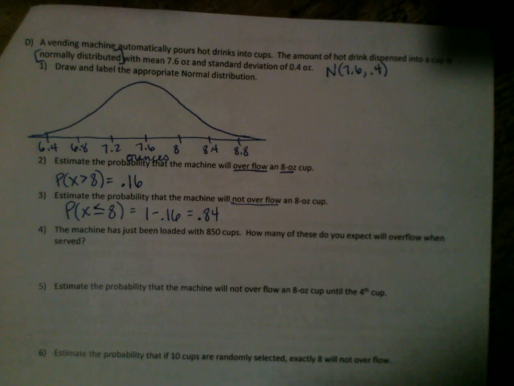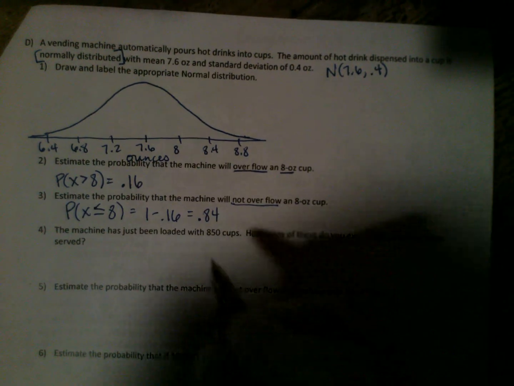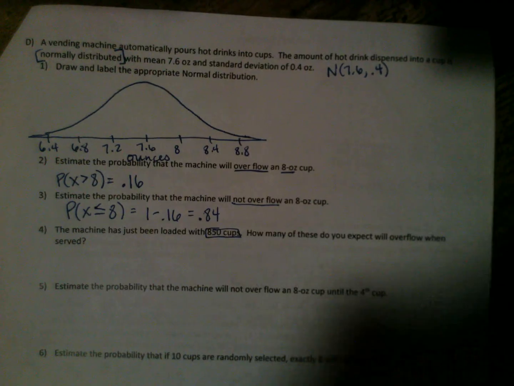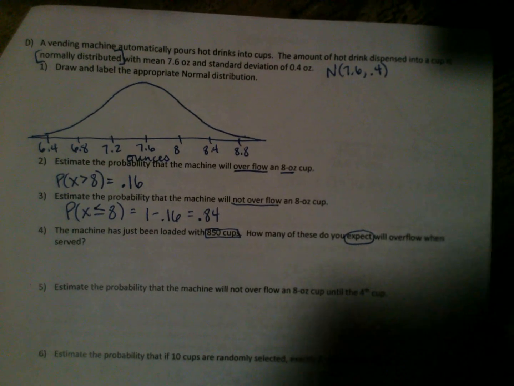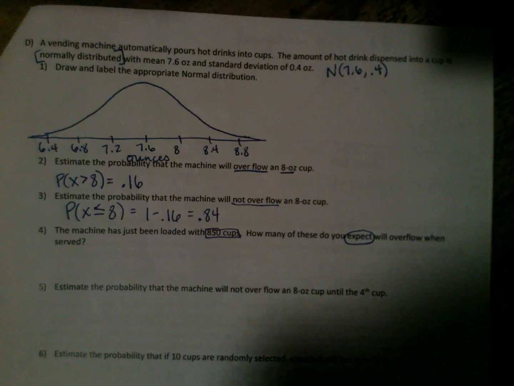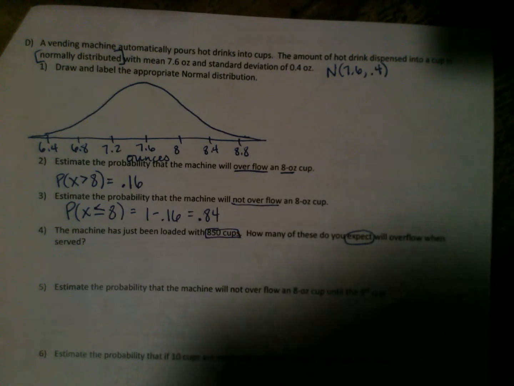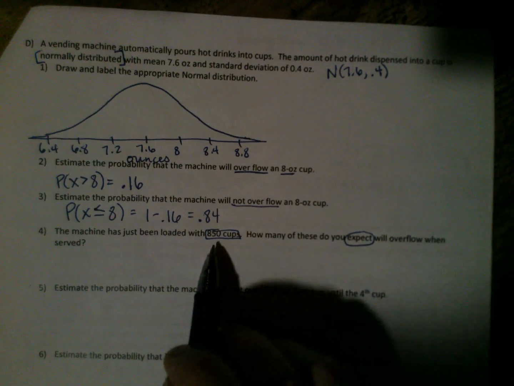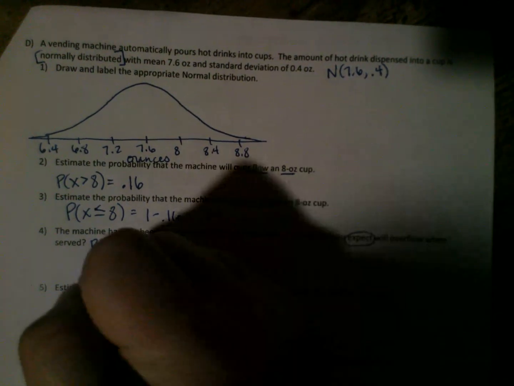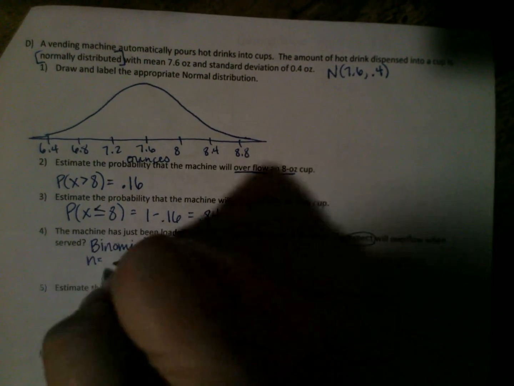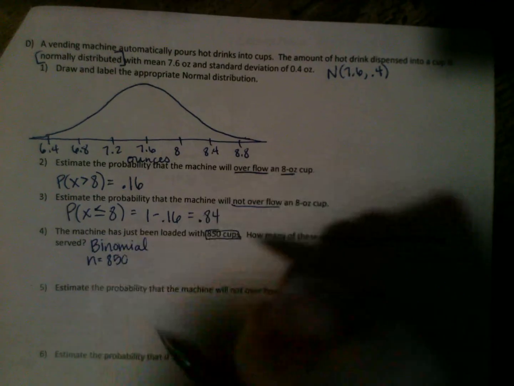All right. Number 4, the machine has just been loaded with 850 cups. That's going to be important in a second. How many of these do you expect will overflow when served? So a set number of trials indicates that number 4 is binomial with an N of 850.